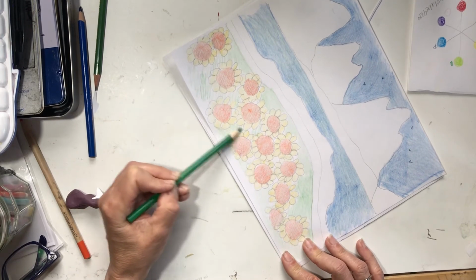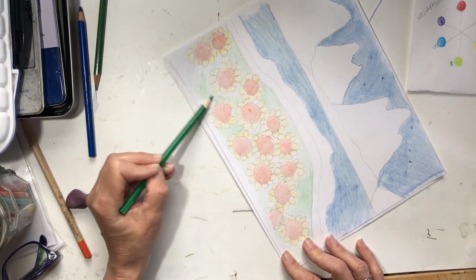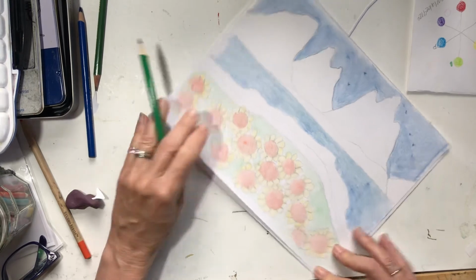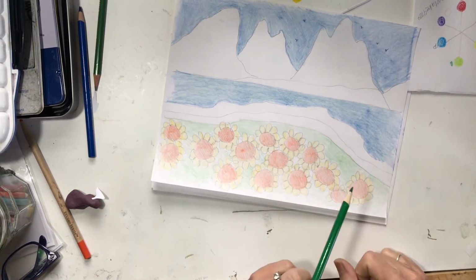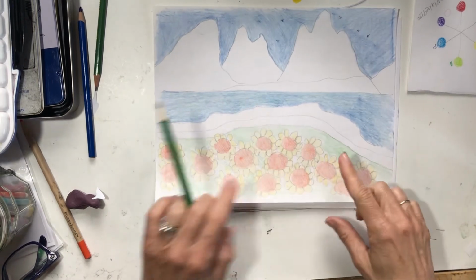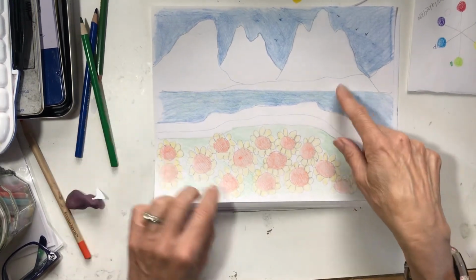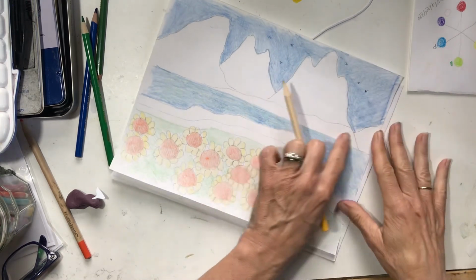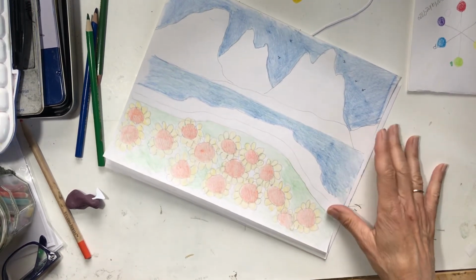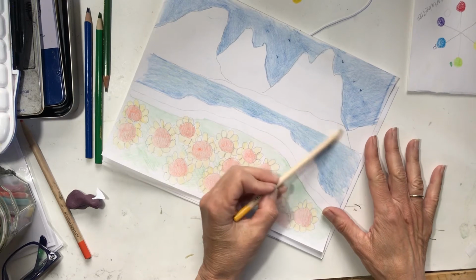How's that look? Ooh, I like that. Okay, so while we've got our orange and yellow crayons or colored pencils out, let's do the field of flowers. The field of flowers is going to be right here. So we're just going to go back and forth with yellow.